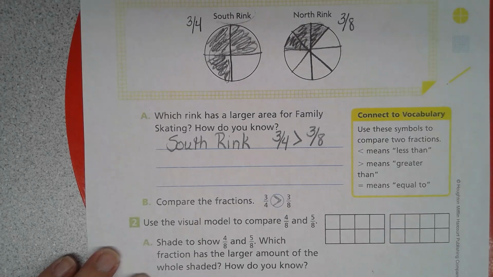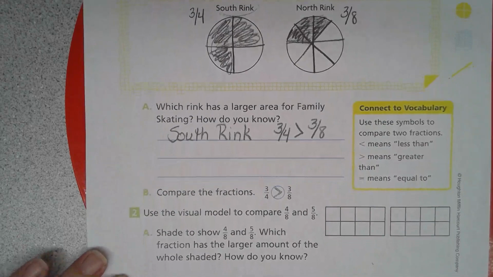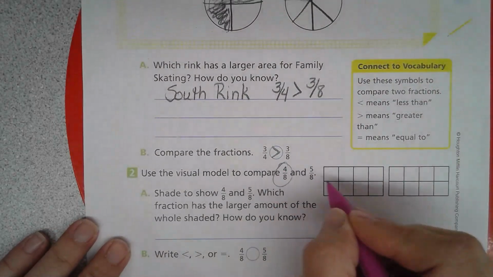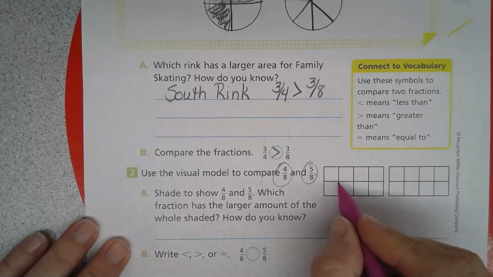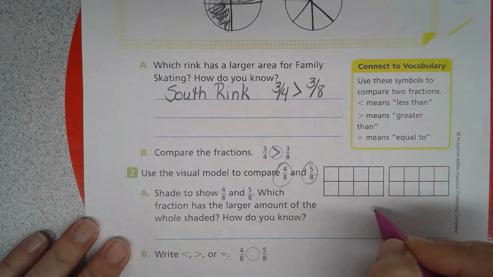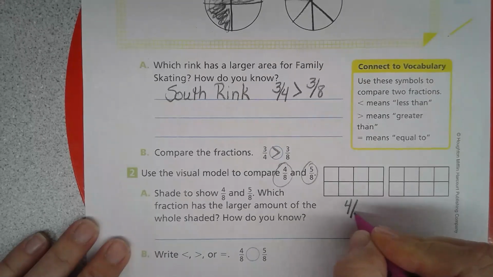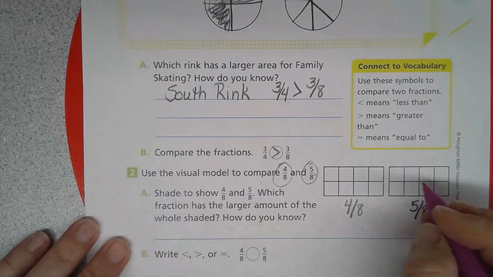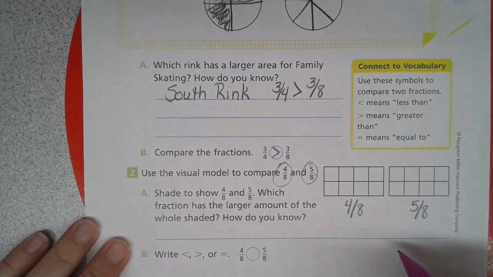Give you a second in case you need a second to catch up. All right, moving on to this next one. Now we're comparing 4/8 and 5/8. These are both already divided up for you, so I'm going to go ahead and label. Here's 4/8 we'll do on this one, 5/8 we'll do on this one. Now look, the denominator's the same. That makes life a little easier.